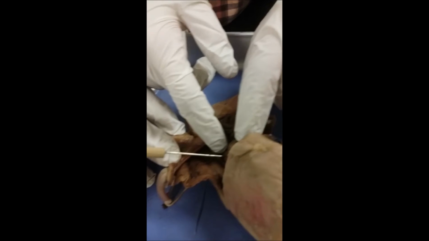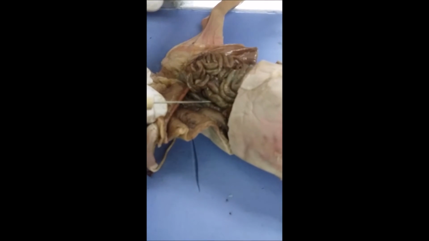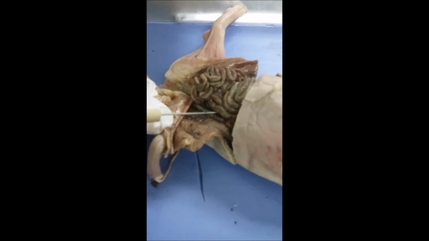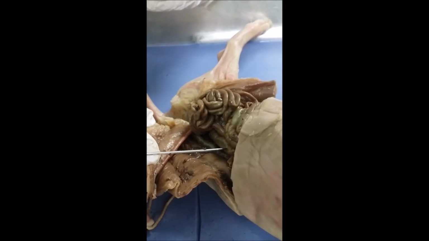Okay, so we found the cecum. It's right here, and it's the junction. Actually, it's a blind sac that is the junction between the ileum, the end of the small intestine, and the colon, which is the beginning of the large intestine.